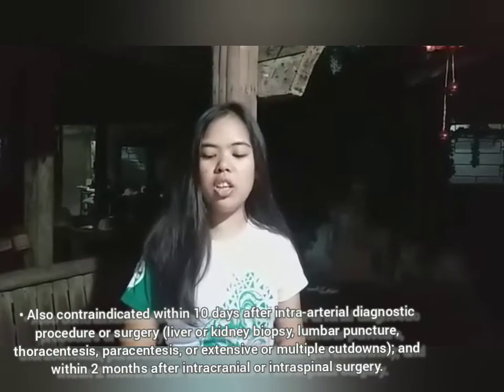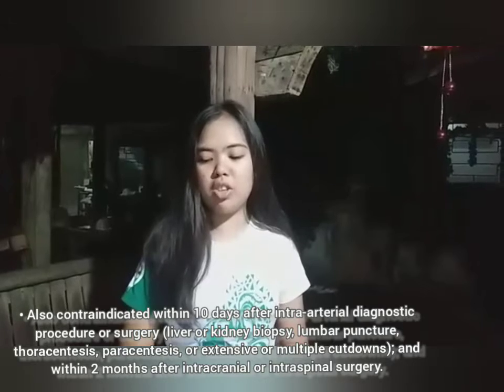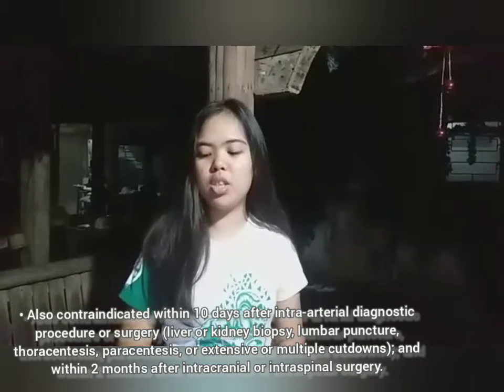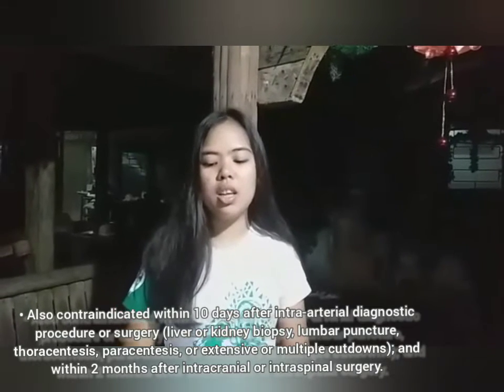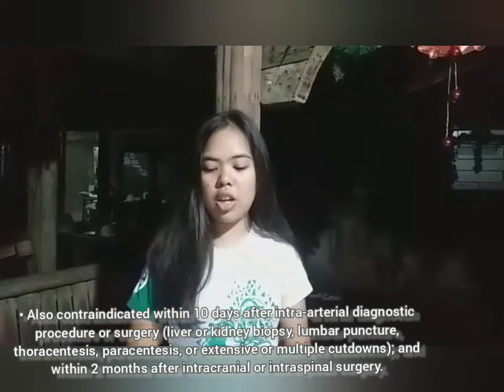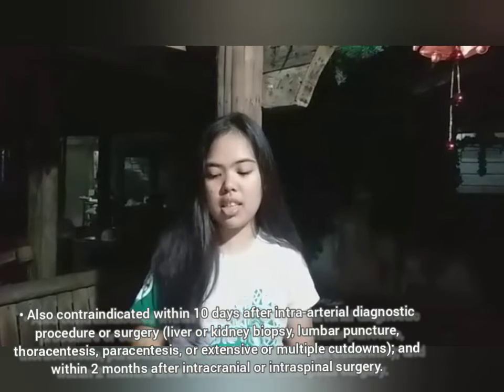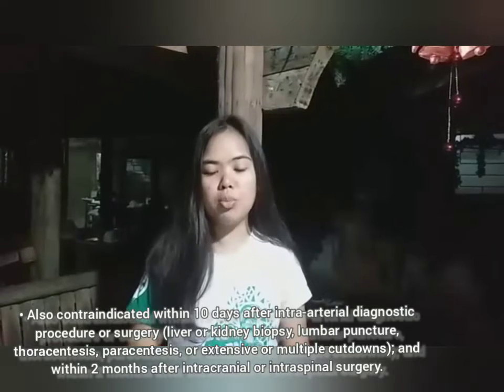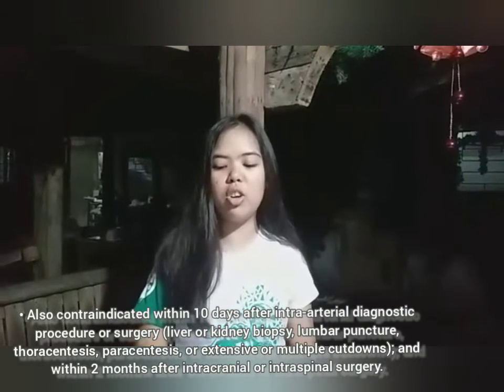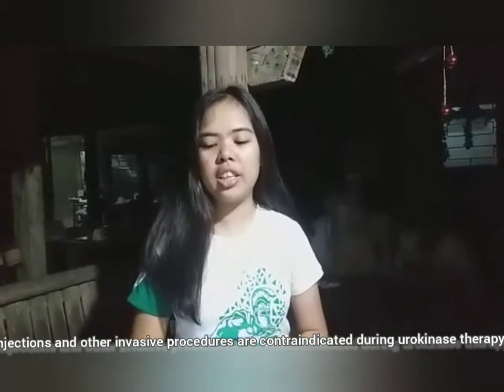I am also contraindicated within 10 days after intra-arterial diagnostic procedure or surgery, such as liver or kidney biopsy, lumbar puncture, thoracentesis, paracentesis, or extensive or multiple cutdowns, and within 2 months after intracranial or intraspinal surgery. IM injections and other invasive procedures are contraindicated during urokinase therapy.